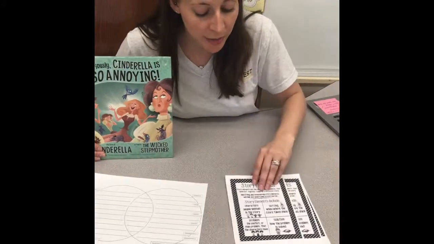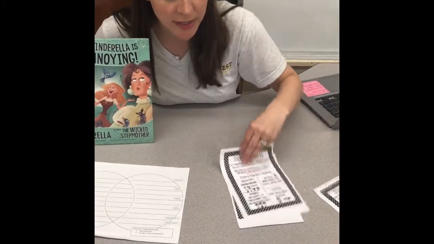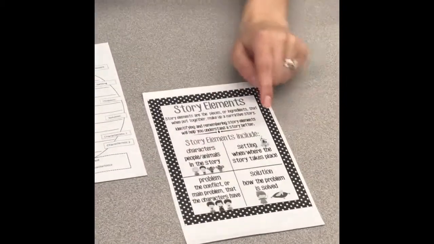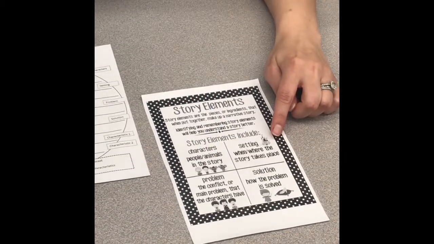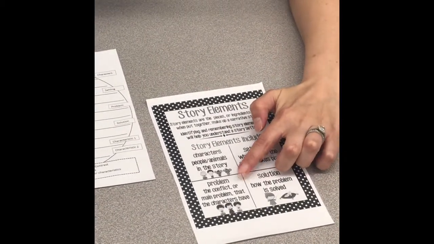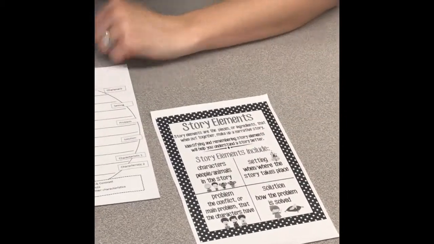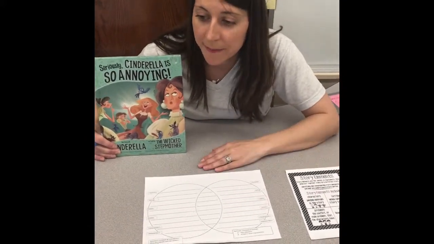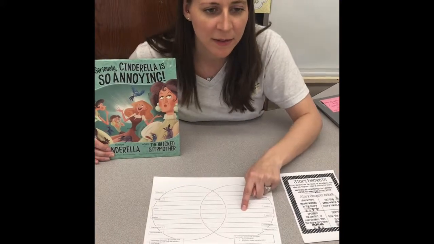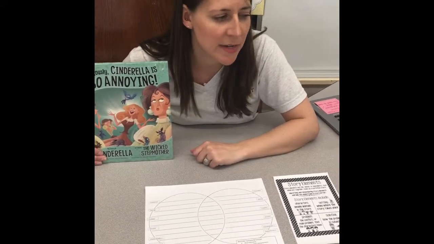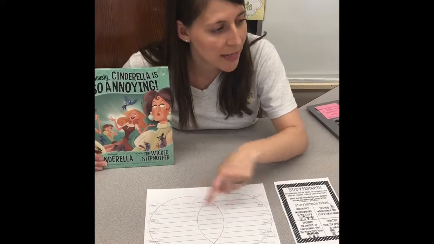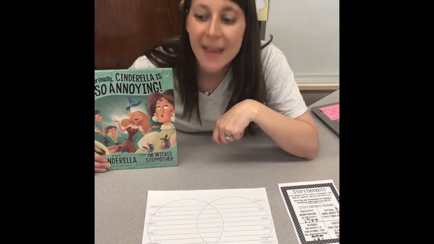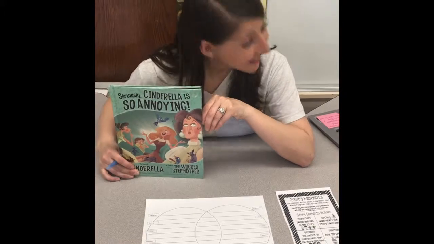Okay? If you forget what any of these things are, this is your organizer to tell you what the story elements are. The characters are the people or the animals. The setting tells you where or when the story takes place. The problem is what goes wrong, like Julius told us. And the solution is how we solve that problem. So that can help you if you forget what the characteristics are when you go to fill this in. Okay? What goes on the outsides again? What's the same or what's different? The different. What goes on the outside, Jules? Same or different? Different. What goes in the middle, Gabe? Same. The same. Good. What they do the same.